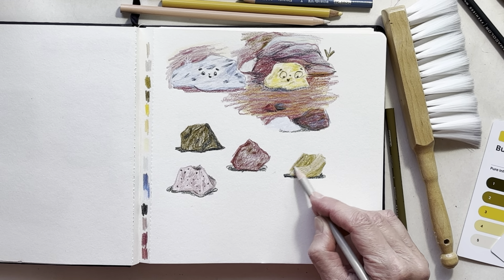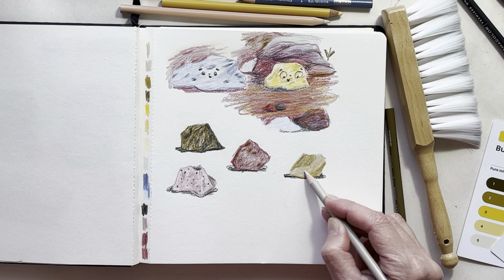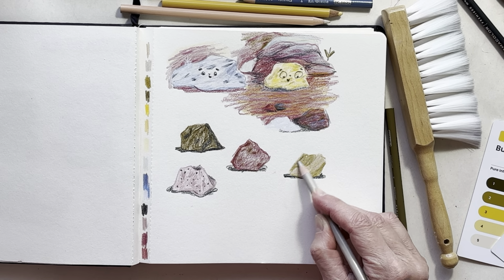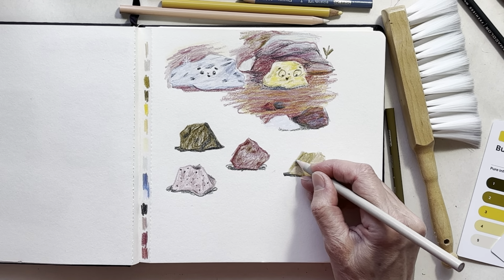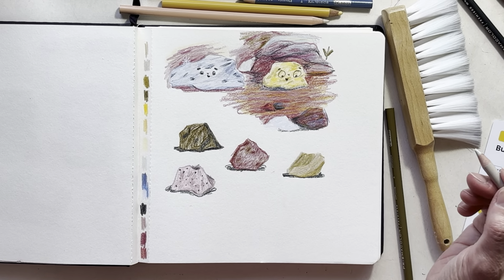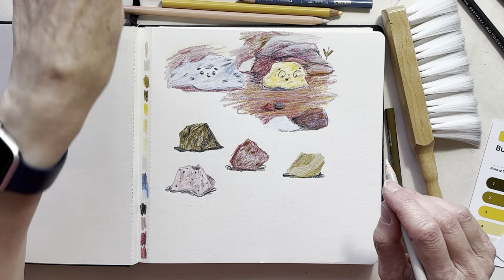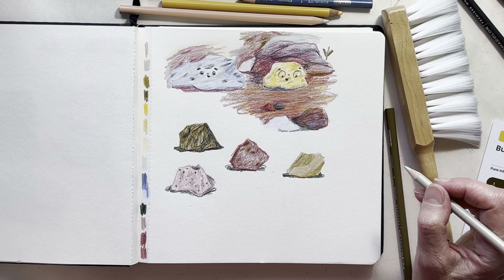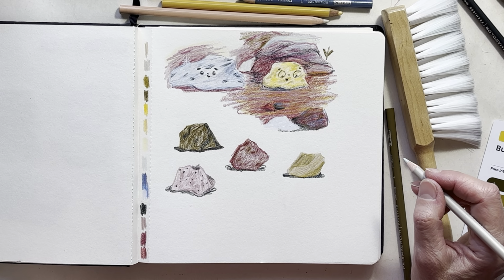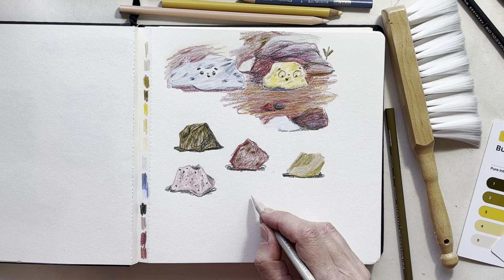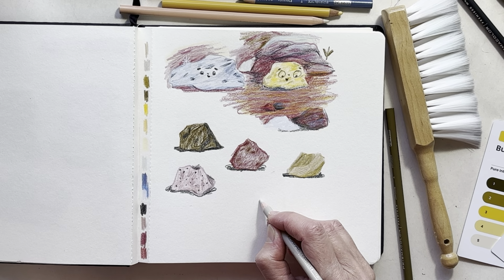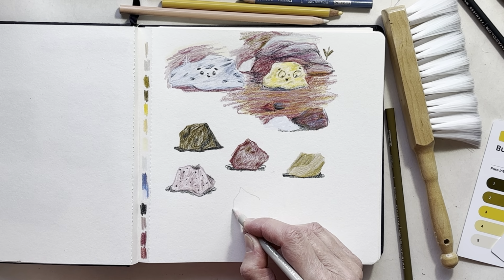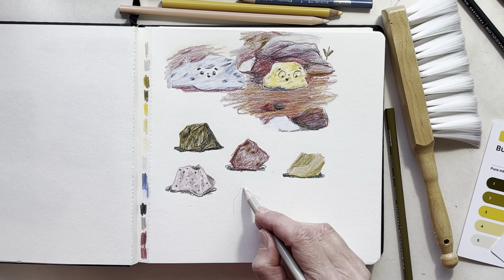Just tone down the saturation a little bit here. Okay. And after a while, they kind of all start to look the same, except for the colors, you know.